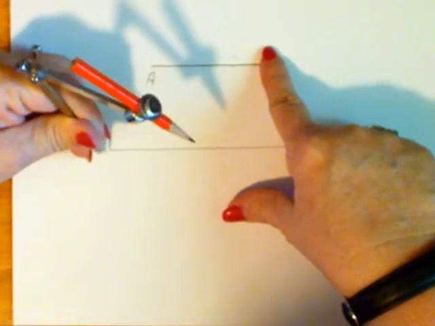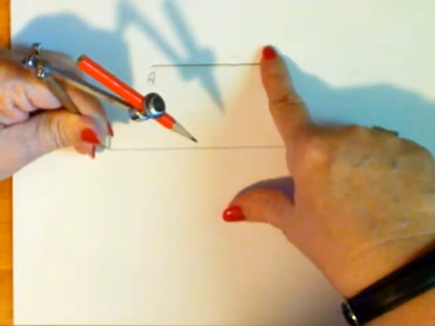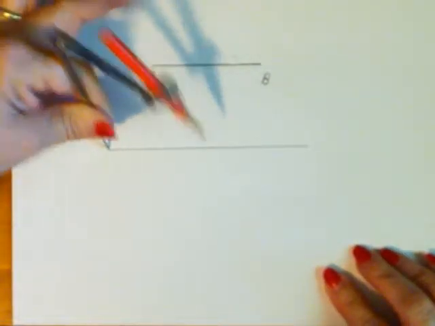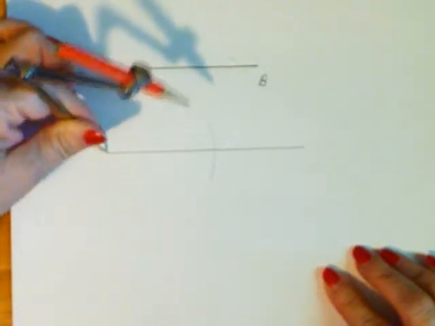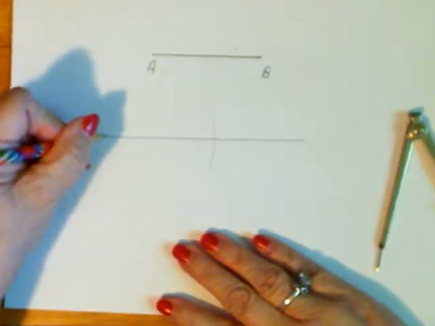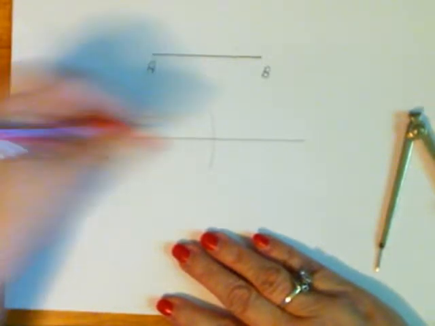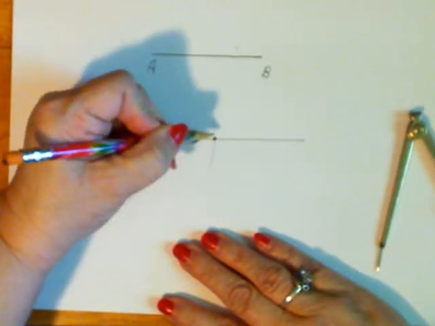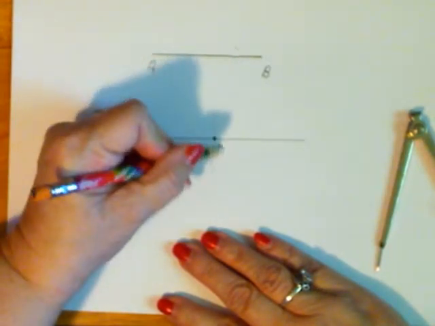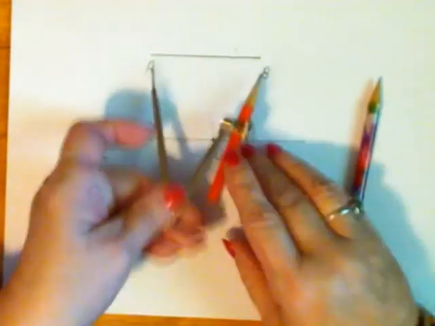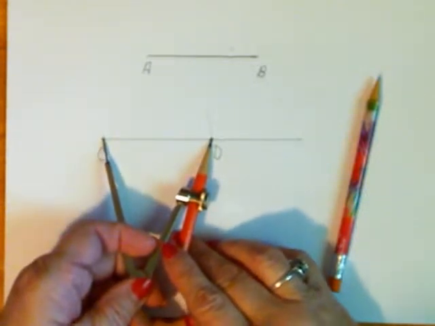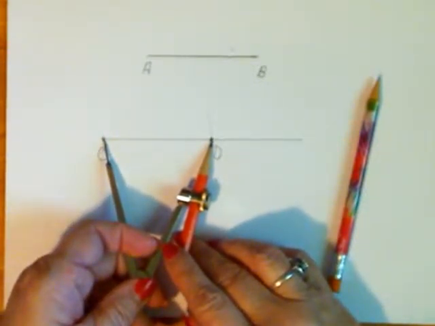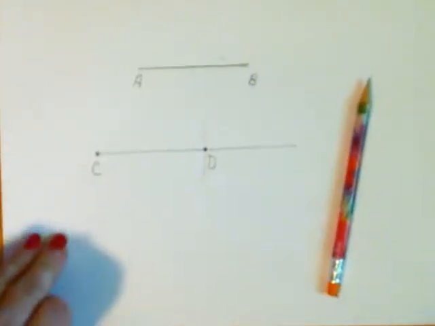I'm going to go down to my segment that I already drew, press my compass into one end, keep that same measure, and simply arc the distance that I had from A to B. I'm going to label my beginning endpoint C, and the point where my compass arc crossed the line segment as D. To verify that they're the same, I'm going to lay my compass down, measure there, and measure here, and those two pieces are the same length. So that's congruent line segments.